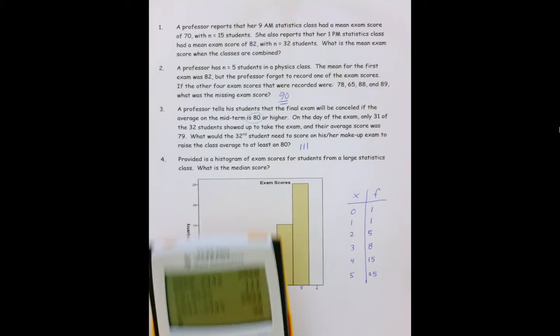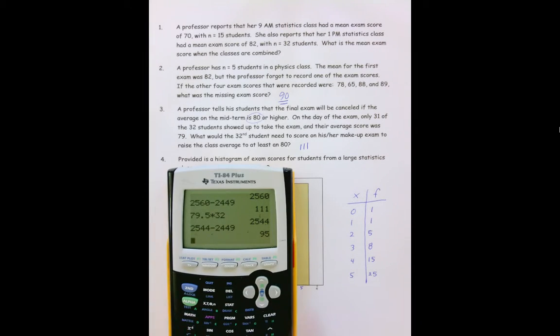But so first of all, how many students do we have? Well, we got 1 and 1 and 5 and 8 and 15 and 25. So we have 55 total students. Now the median is going to be, with these things arranged from low to high, the middle score. So if I take 55 divided by 2, the median is going to be about the 27th or 28th student.